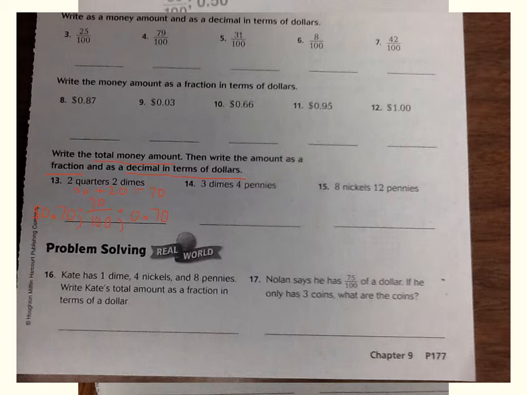Let's look at number 16. Let's read it together and do cube. Ready, go. Kate has 1 dime. Stop. I'm going to write 10 cents. Above that, 4 nickels. How much is 4 nickels? 20 cents. Yeah, because 4 times 5 is 20. So I'm going to write 20 above that. And then 8 pennies is what?